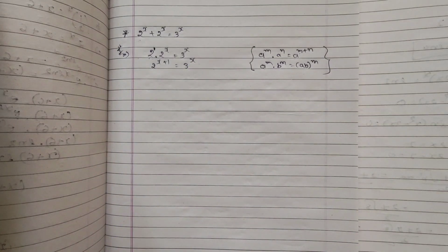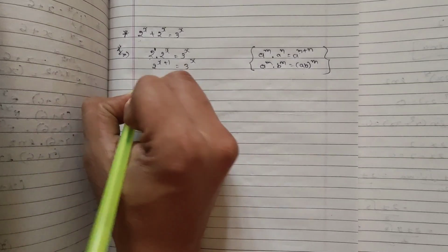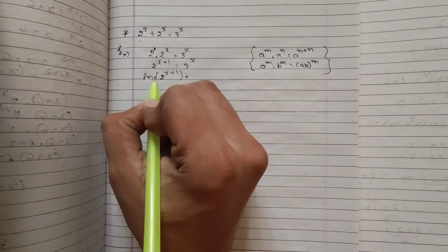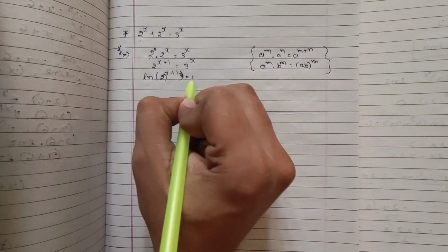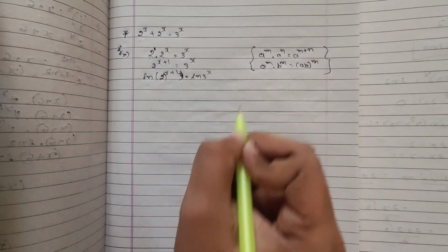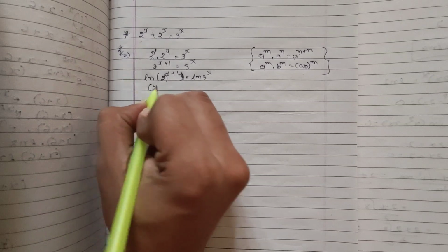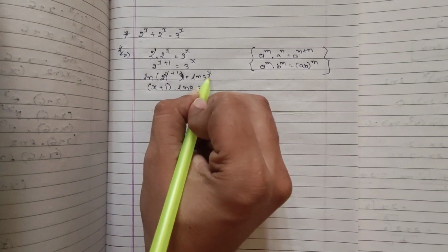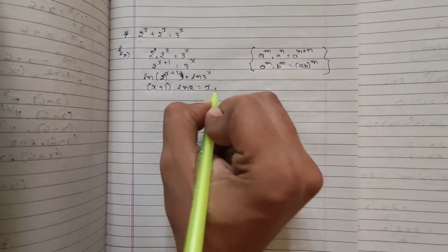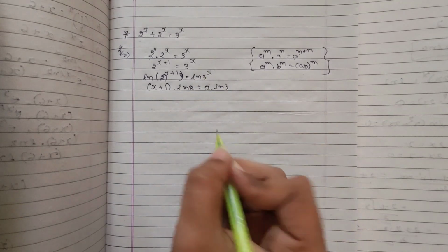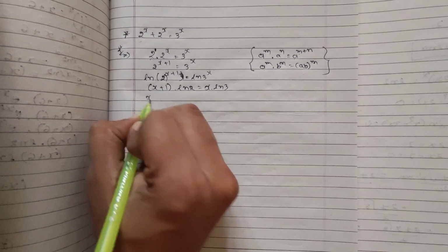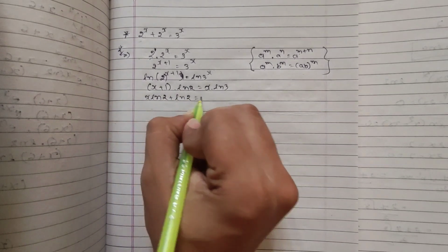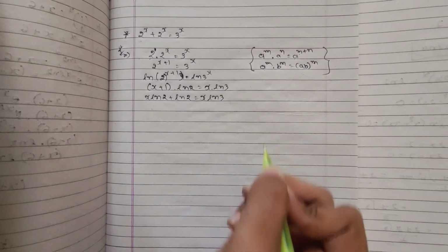Now from this part, how do we solve? Very simple. We can apply logarithm on both sides. This is a very easy method. ln 2 raised to x plus 1 and ln 3 raised to x. So x plus 1 will come forward as a coefficient, x plus 1 into ln 2. In the same way, x will come forward and become x into ln 3. Now if I multiply, then x ln 2 plus ln 2 will be equal to x ln 3.